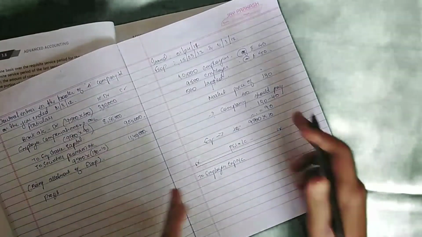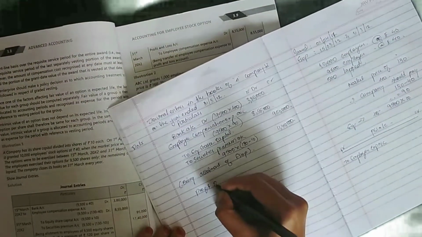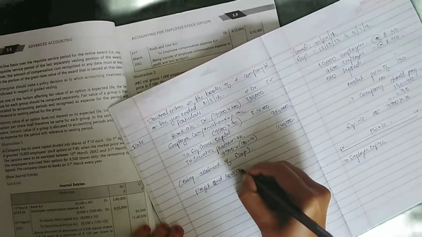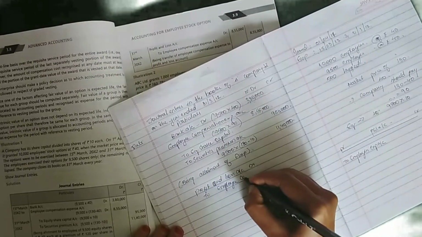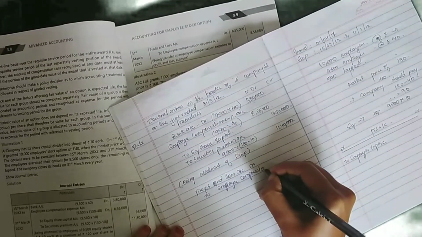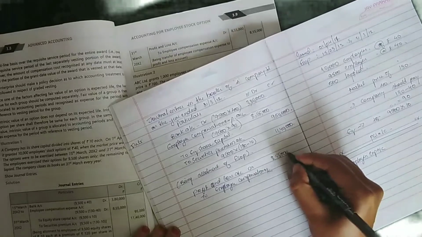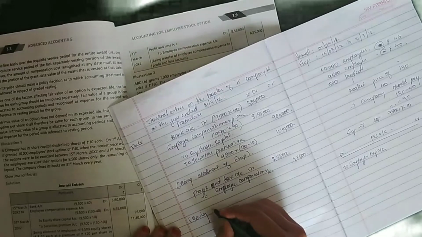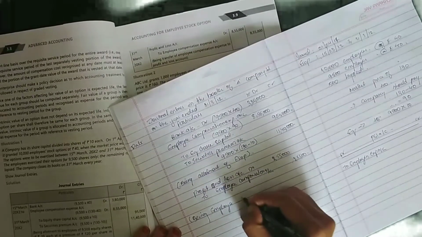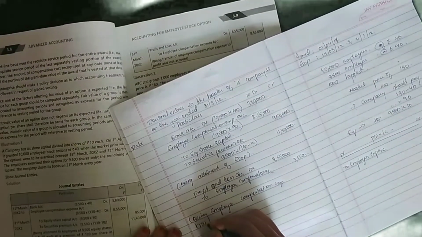We need to see it in an account format. Like here, P&L account debit to expenses, so the expense is to be debited. Now, profit and loss account debit to employee compensation expense. How much have we incurred? 8,55,000, being employee compensation expenses transferred to P&L account.